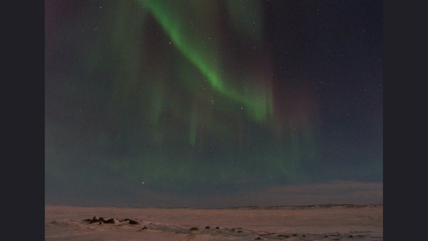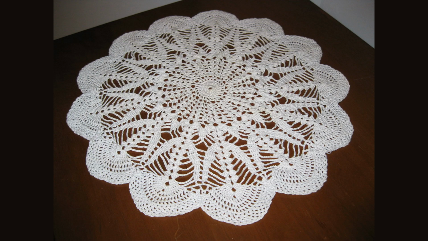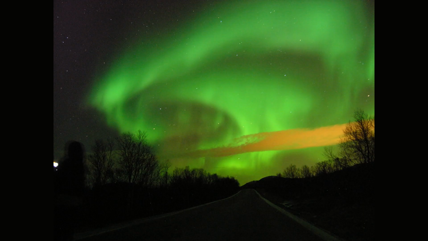The Northern Lights are a beautiful and awe-inspiring sight, but they are also a reminder of the power and complexity of our planet's magnetic field and atmosphere. Close-up shots of the Northern Lights highlighting the intricate patterns and colors. In this video, we will explore the science behind the Northern Lights and discover the myths and legends that have been inspired by this natural wonder.